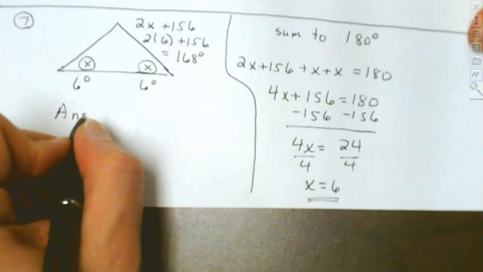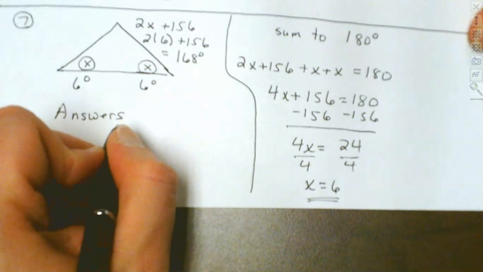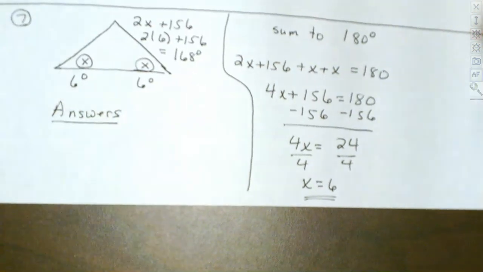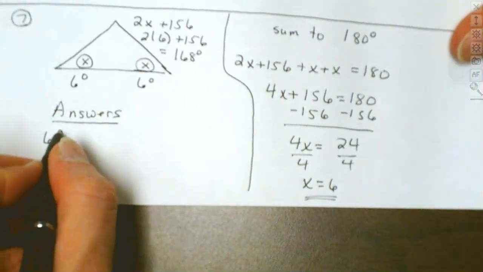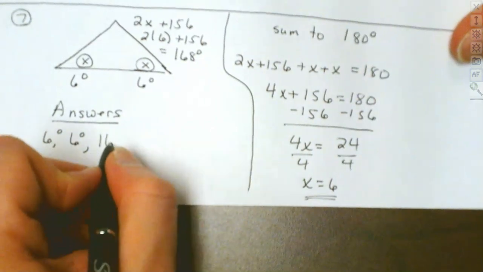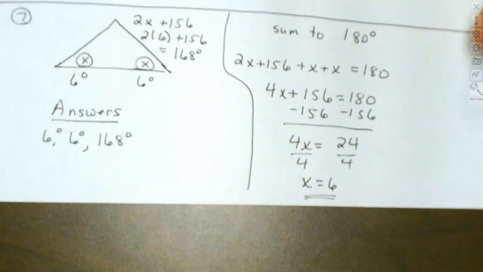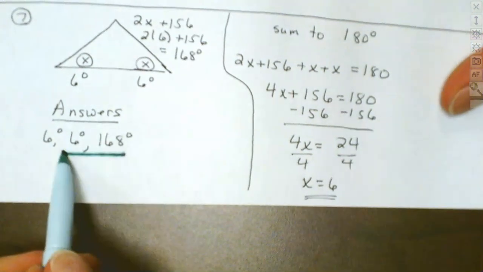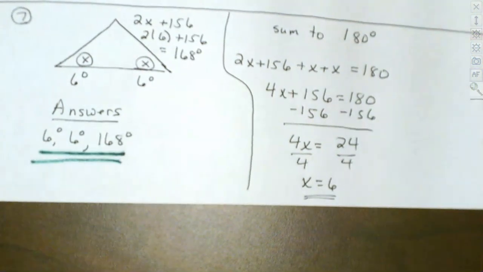So what are my answers? We have to make sure that we get all 3 of them. So we've got 6 degrees, 6 degrees, and 168 degrees. But again, a commonly made mistake, and I guarantee probably 2 or 3 of you will do this in this class, is you'll stop there. That is not your final answer.